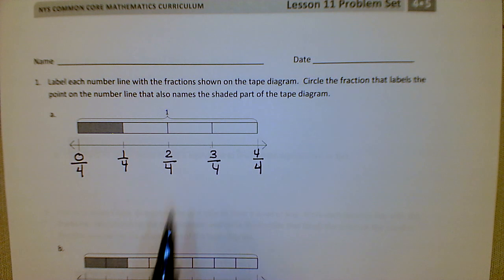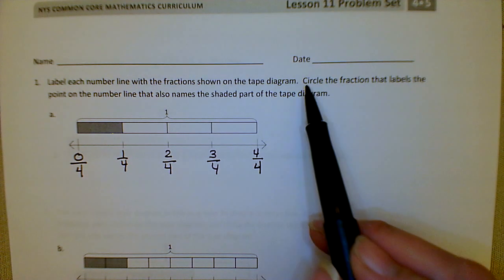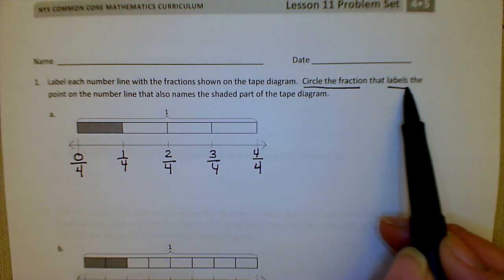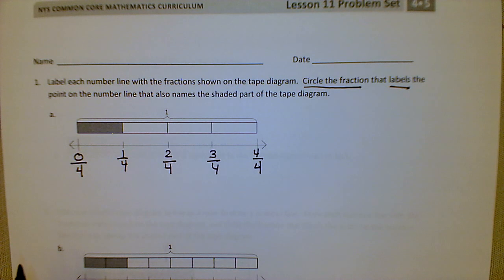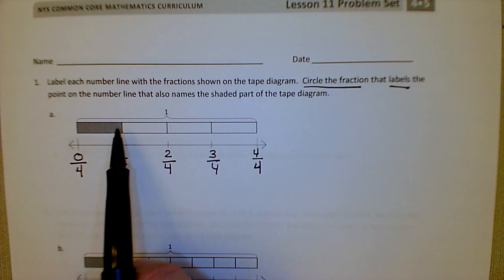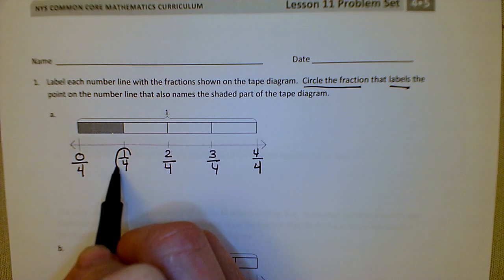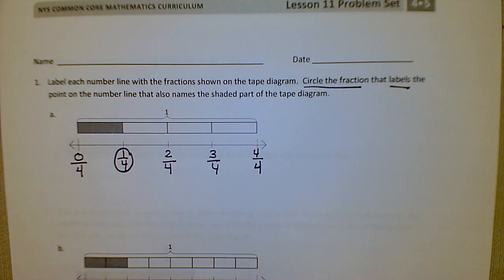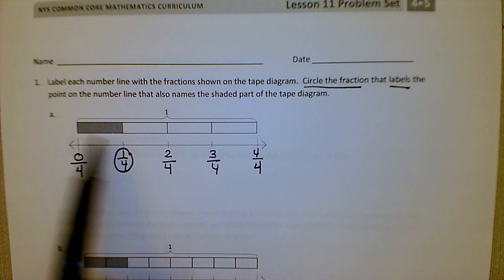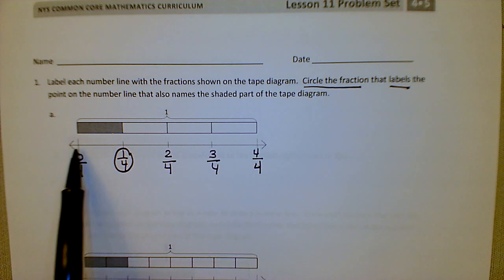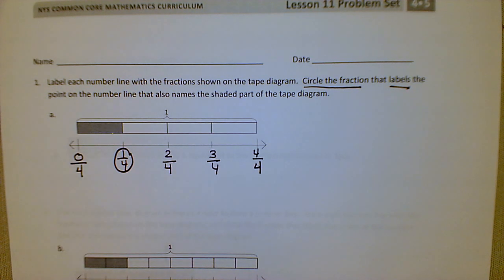So now the second piece of this said that we were to circle the fraction that labels the point on the number line that also names the shaded part of the tape diagram. This is the shaded part, and it ends right here, which lines up right here with 1/4. So I'm going to go ahead and circle that. And now I know that that labels 1/4 on the number line.